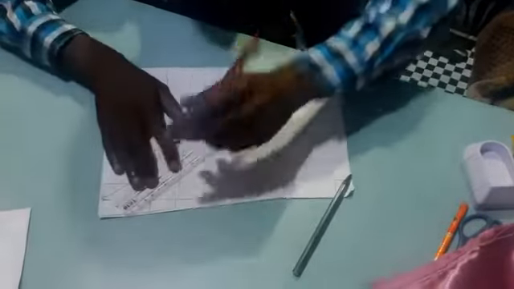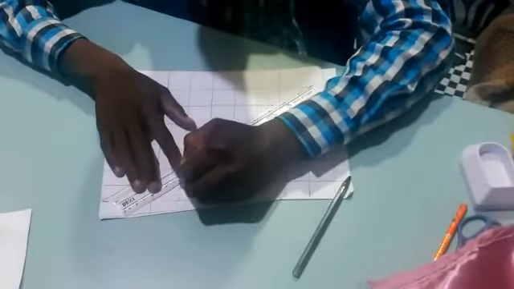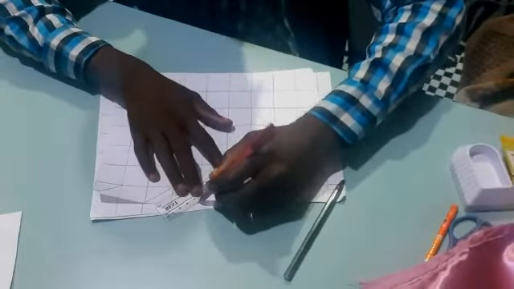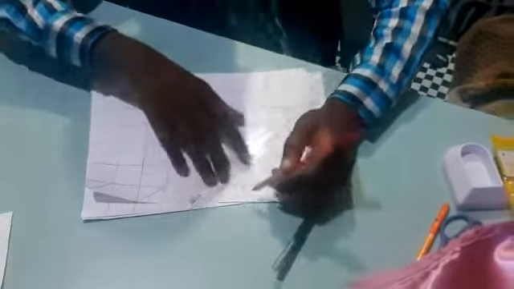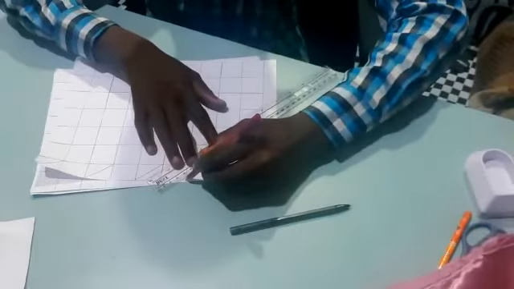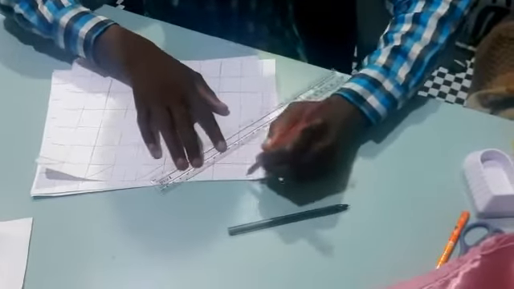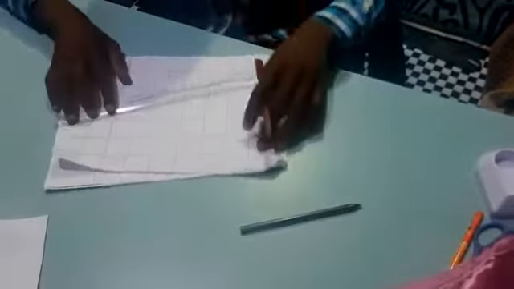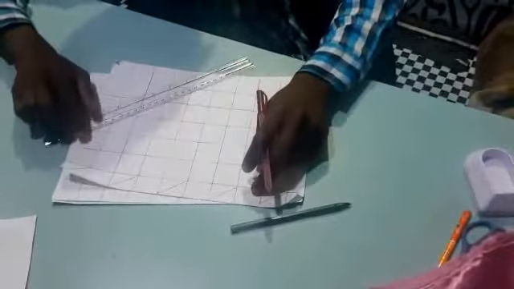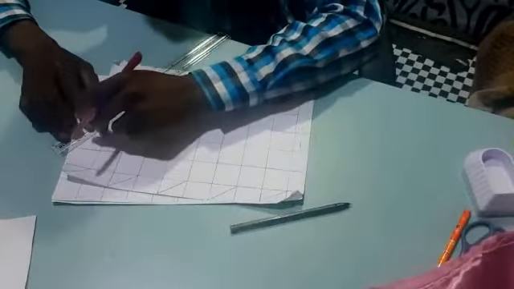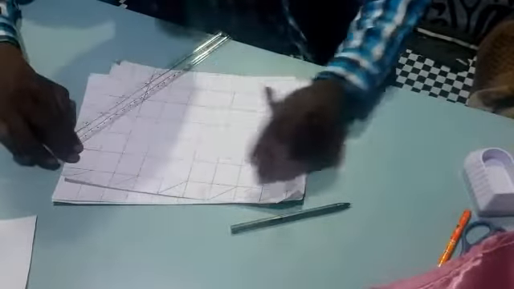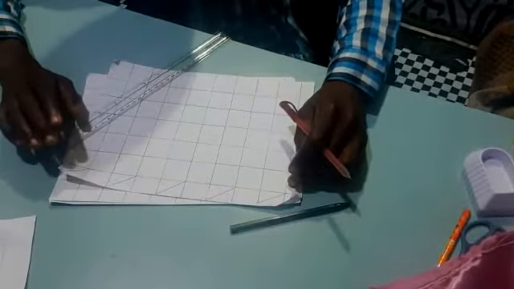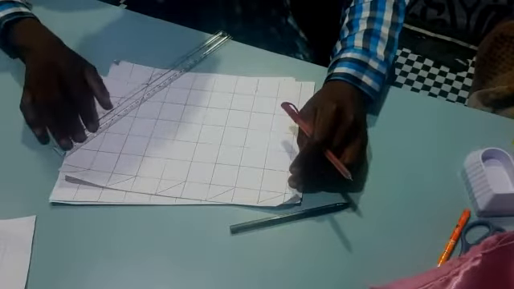Then I will come here and make another one. I will leave this place blank, come here, and make another one. I leave this place blank and come here, make another one. Leave this place blank, come here, make another one. Okay, so up here you see 1, 2, 3. So I'm just going to leave this place blank totally and continue from the lower part.